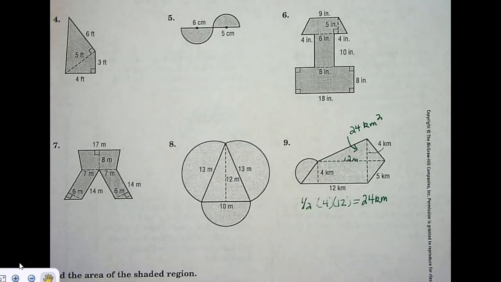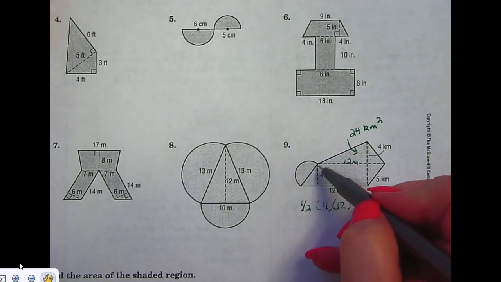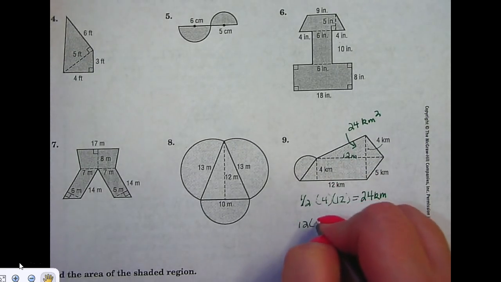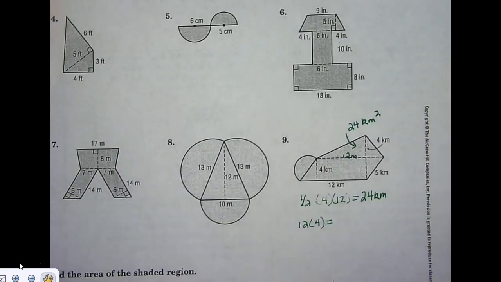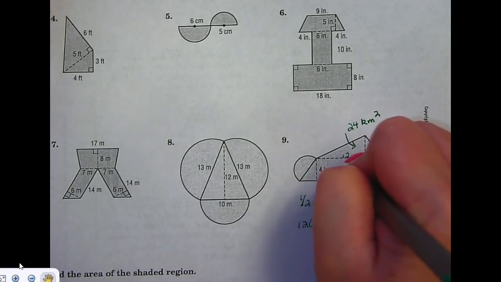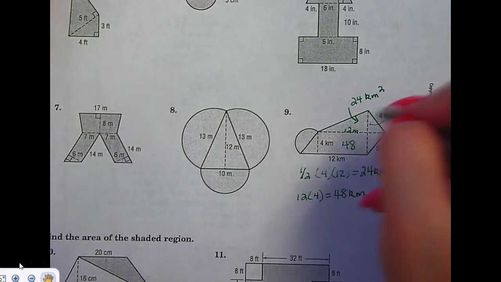Do they? Don't they go from your feet straight up to your head? So this is going to be 12 times 4. So the parallelogram, 12 times 4 is 48, 48 kilometers squared.